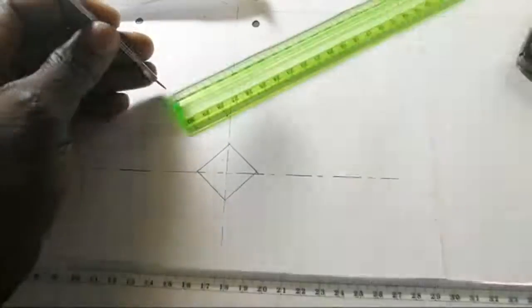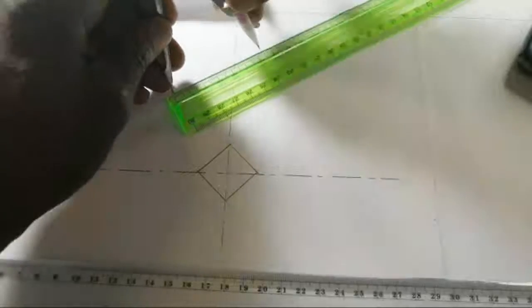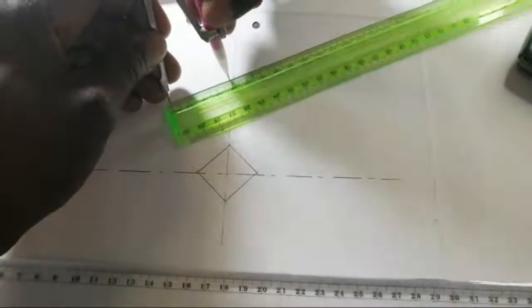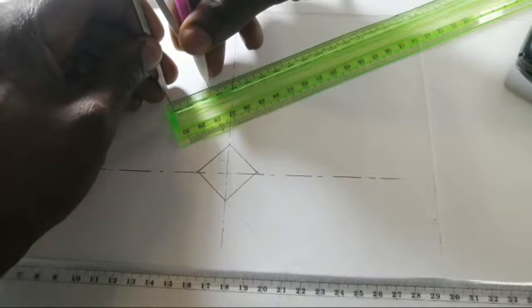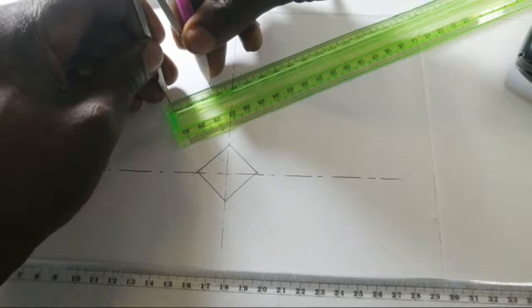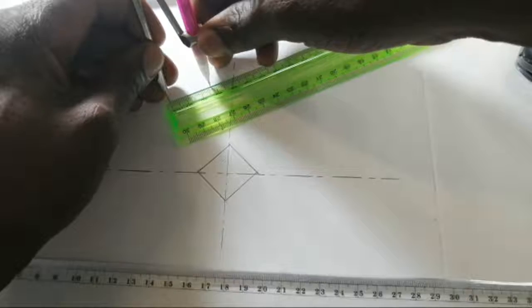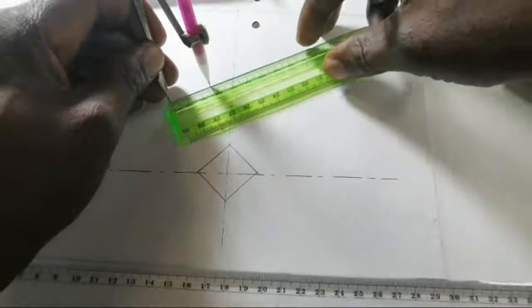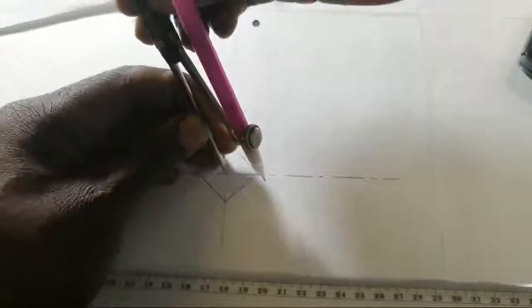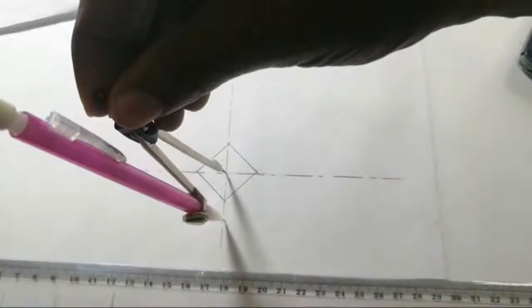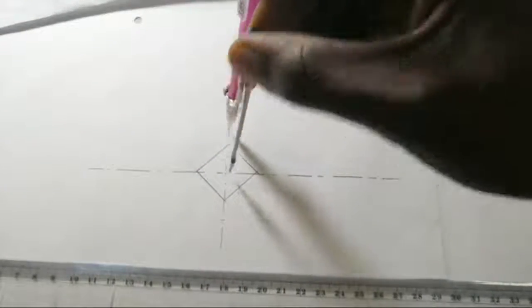Measure 27. There is 25, 26, 27. This is 27. You must be very accurate. 27, come, mark here and mark there.